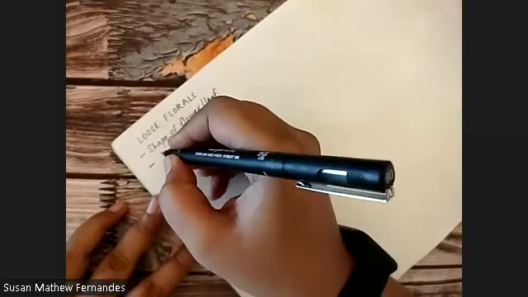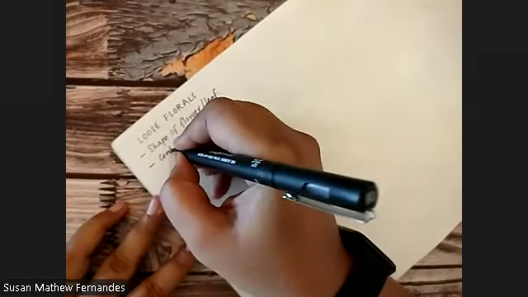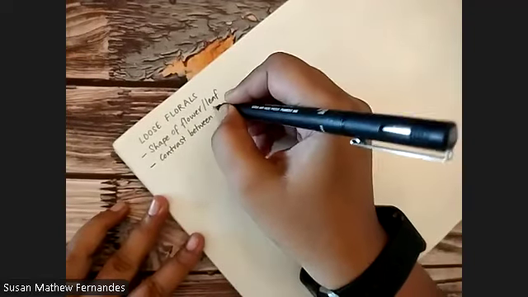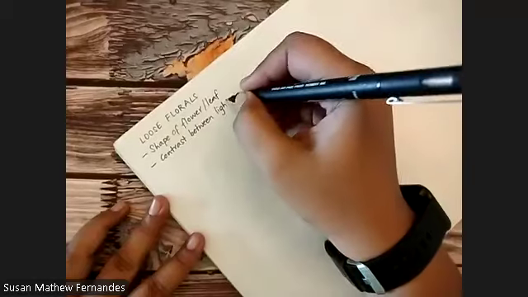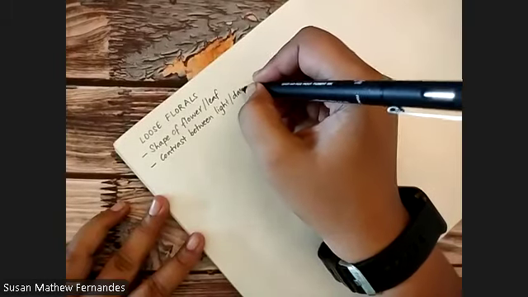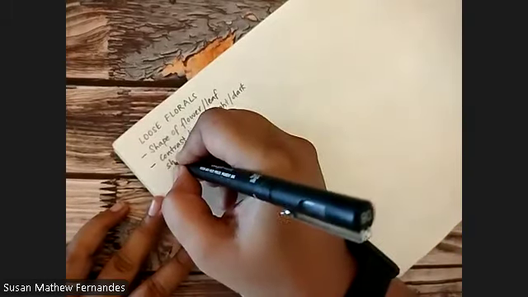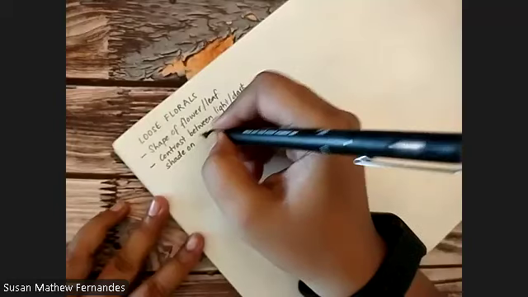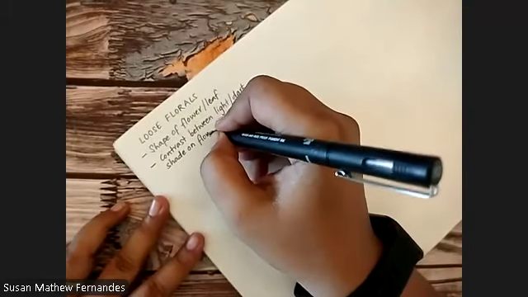The other thing is contrast. Contrast is very important for loose florals. Contrast between light and dark shades on all your elements, so on flowers or leaves.